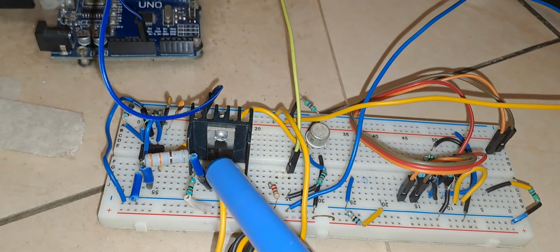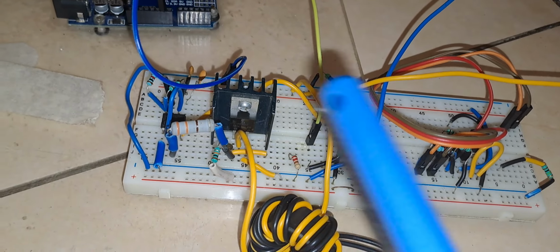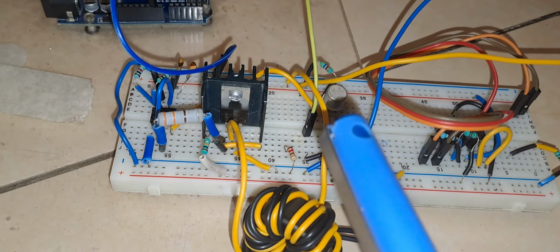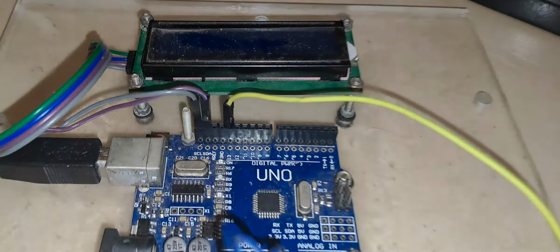As you can see here, at the output of the oscillator, I have connected a transformer. The secondary of the transformer is connected to multimeters. Basically, in this part of the circuit, the modulation is taking place. Currently, as you can see here, there is no modulating signal.